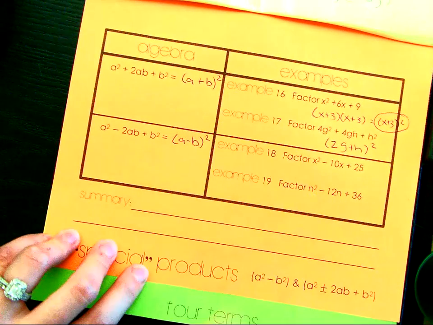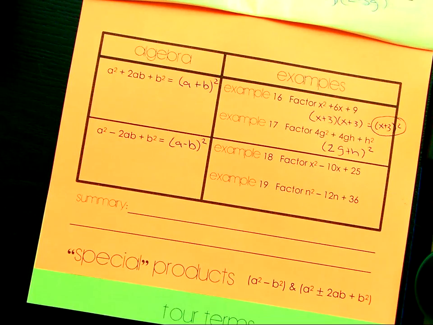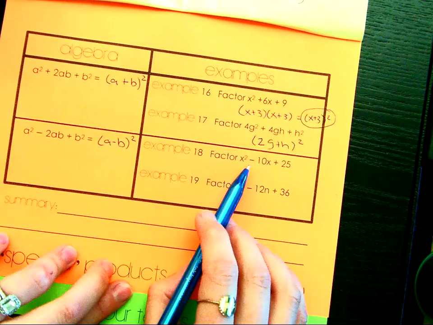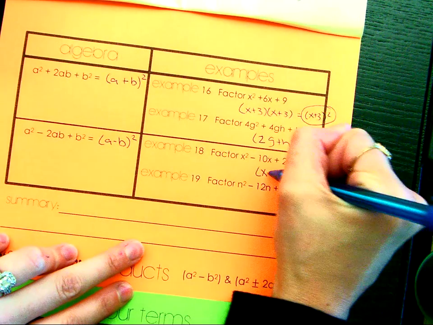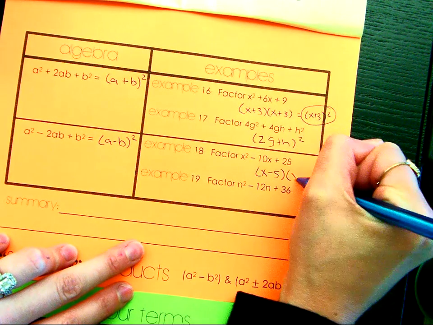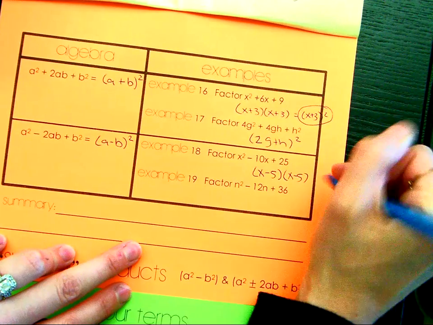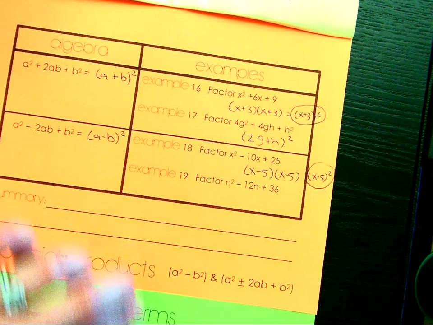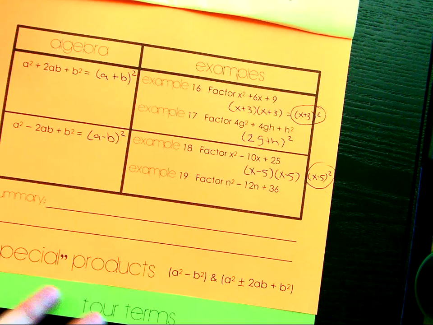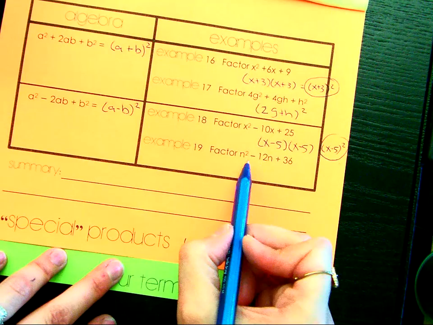So the first example, when I factor this trinomial, again, you're welcome to pause and try. That is x minus 5 times x minus 5, or just x minus 5 squared. And then the final example, 19, would be n minus 6 squared.